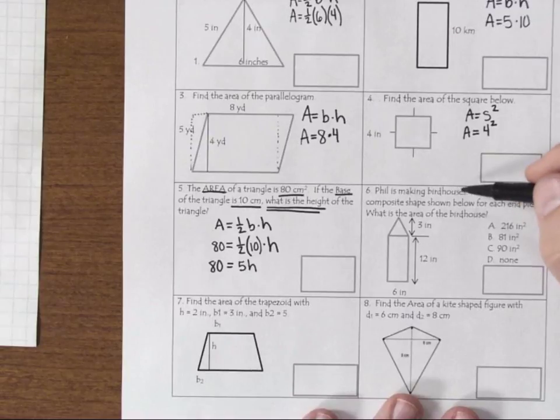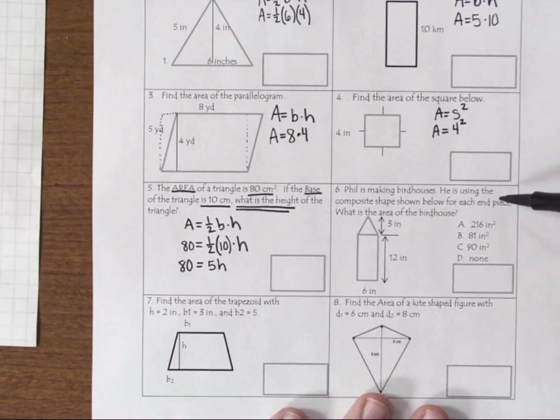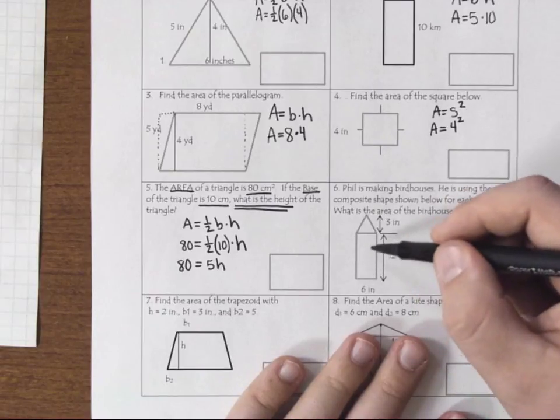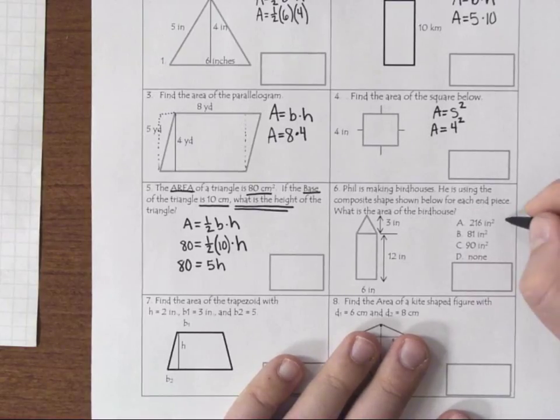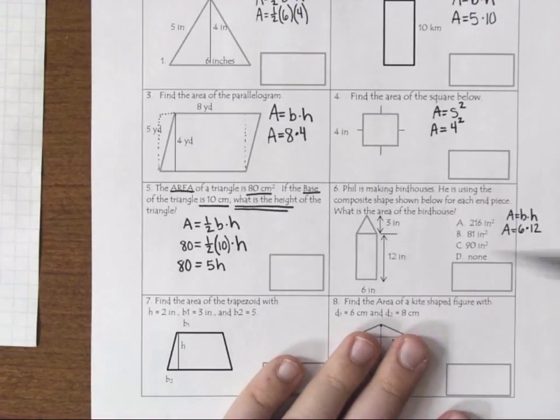Number 6, Phil is making a birdhouse. He is using a composite shape shown below for each end piece. What is the area of the birdhouse? We have a composite figure here with two shapes, a rectangle and a triangle. We need to find the area of the rectangle first. Area equals base times height. The base of my rectangle is 6. A equals 6 times, what's the height? 12. So you need to simplify to find the area of the rectangle.